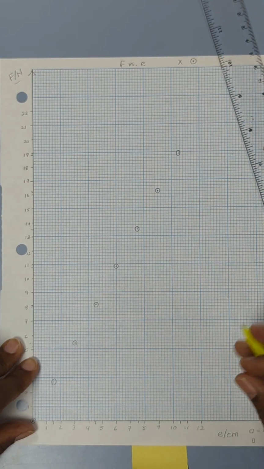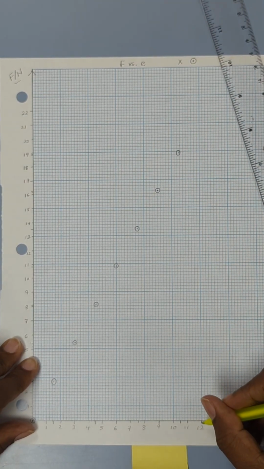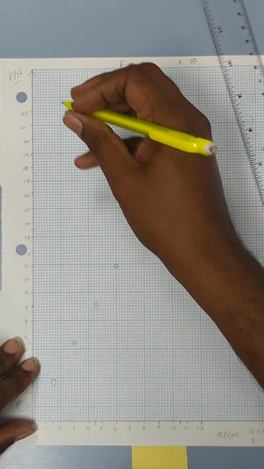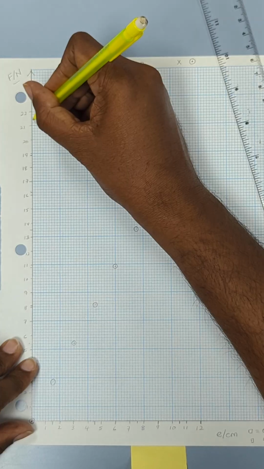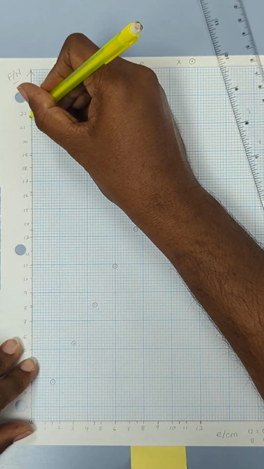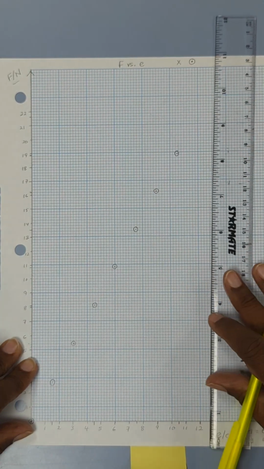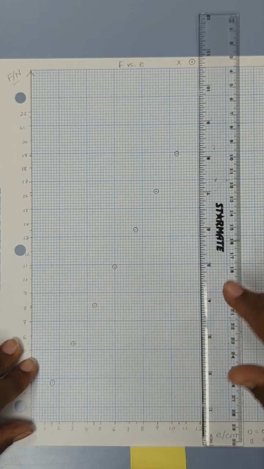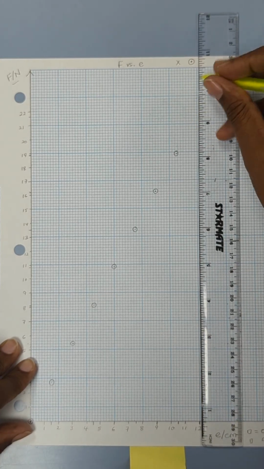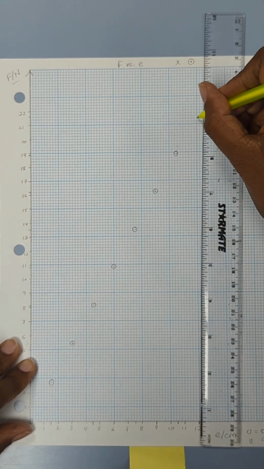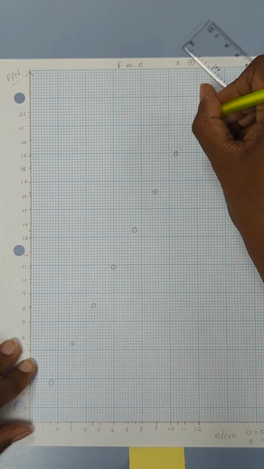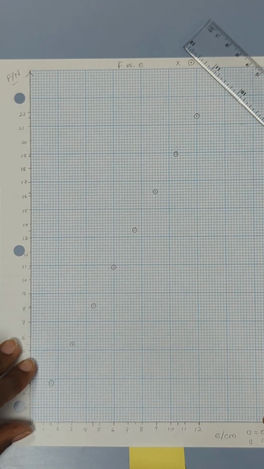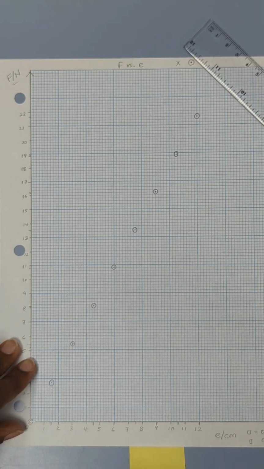And then the last point now, I have 12 against 21.6. So 21.6: 21, 21.2, 21.4, 21.6. So 3 small blocks up to get 0.6. The 12, I line it up. And I check from my 21: 2, 4, 21.6.